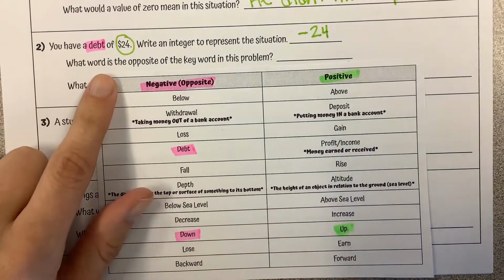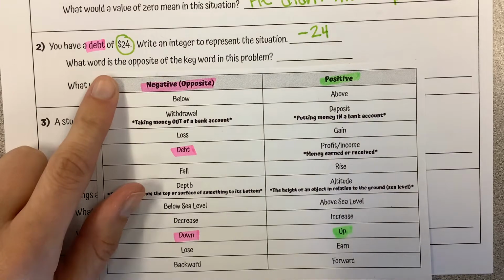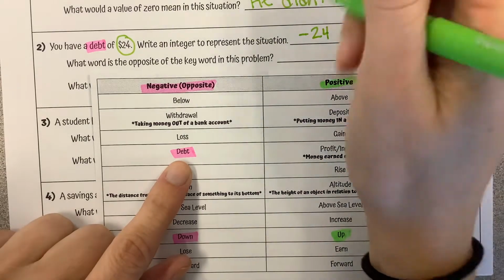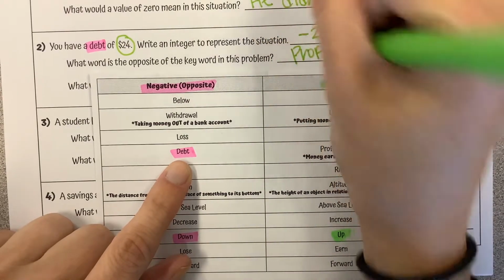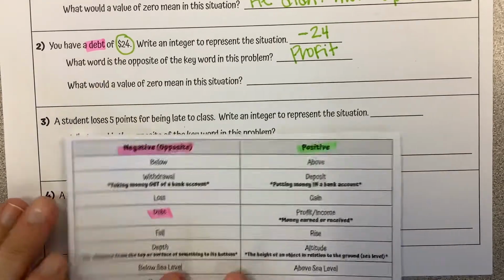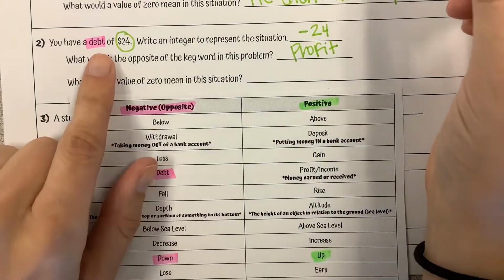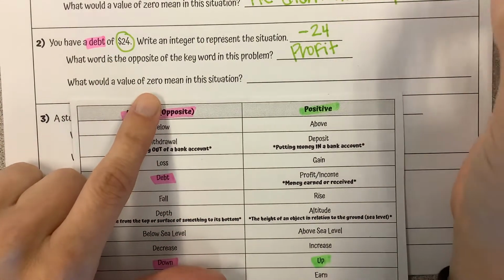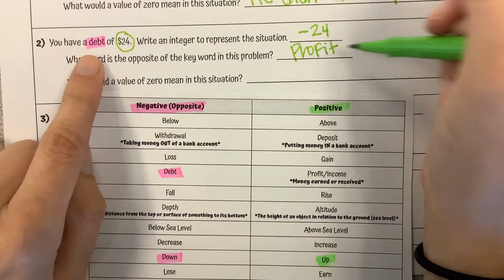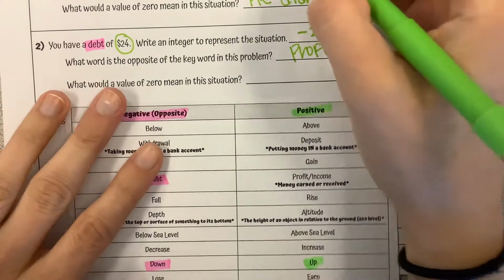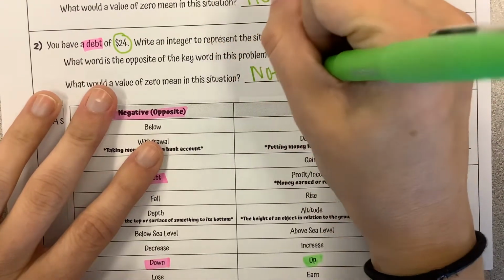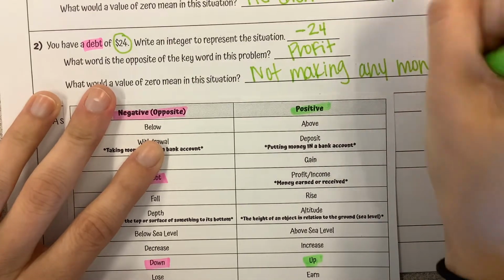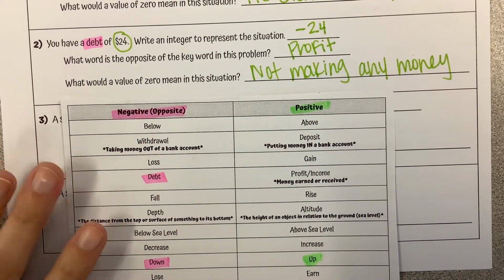Then it asks again, what is the opposite? What word is the opposite of the keyword in this problem? So we've got debt, we've got profit or income. So either of those, maybe I write profit. Okay. What would a value of zero mean in this situation? So being in debt $24 means you owe $24. So zero would just mean, we could say not being in debt or having a profit, or you could just say not making any money. Right? If you have $0 coming in, you're not making any money.